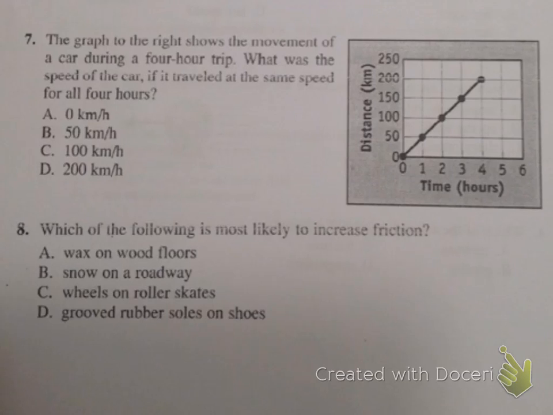Number 7. The graph to the right shows the movement of a car during a 4-hour trip. What was the speed of the car if it traveled at the same speed for all 4 hours? So again, you're trying to find the speed, and you're going to need to use your formula for speed.